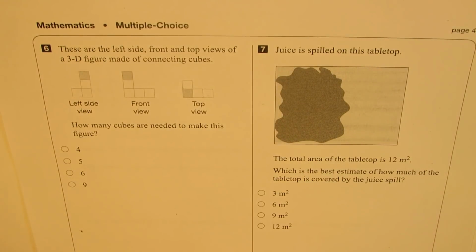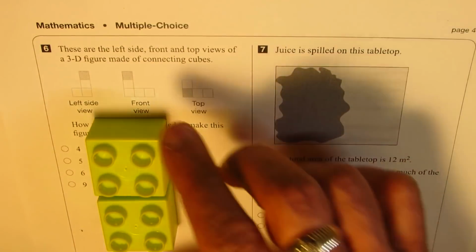Now this is also a very tricky question. So what I did was, to make you understand, I brought the blocks for you, right? So this is the block.